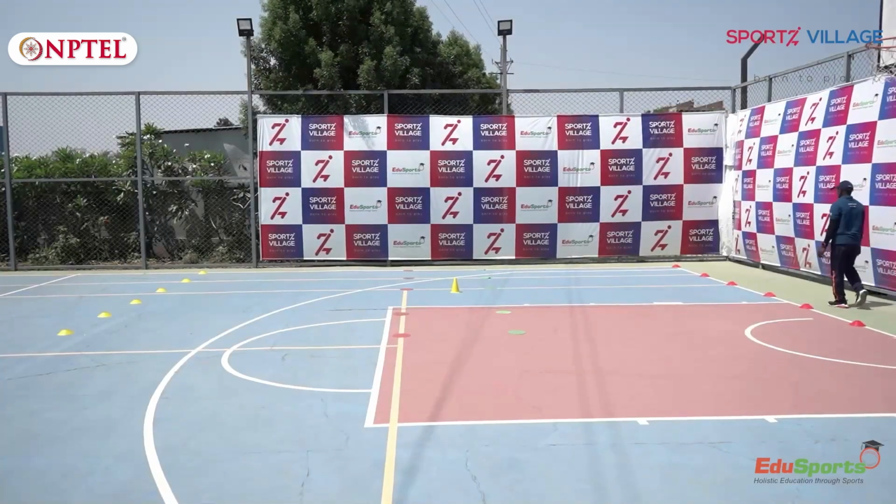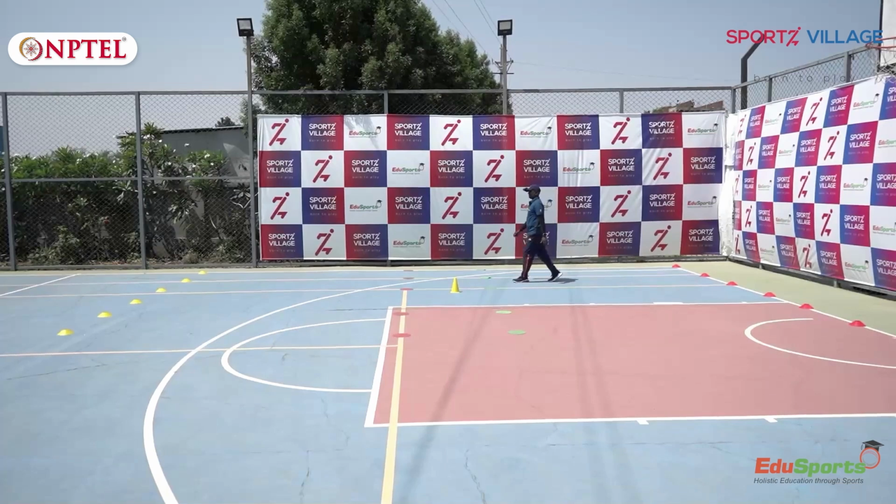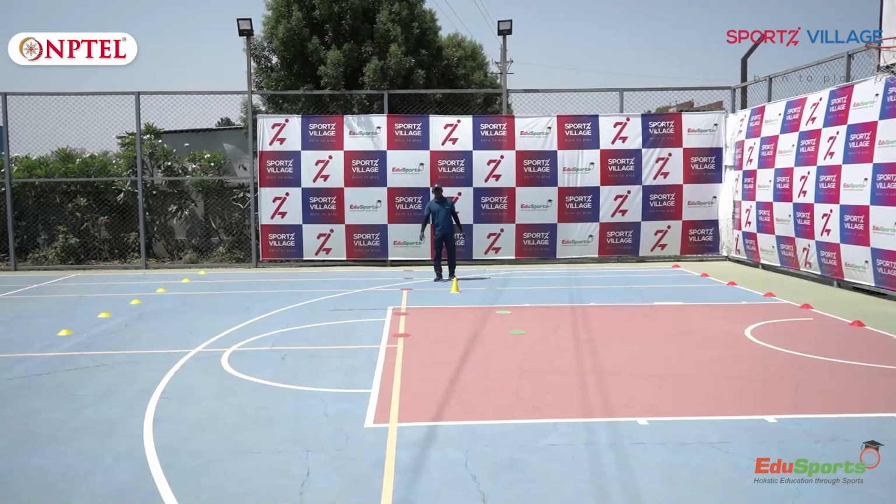Lesson S 4.26 Track and Field Sprinting. Activity 1: Chase or Escape.